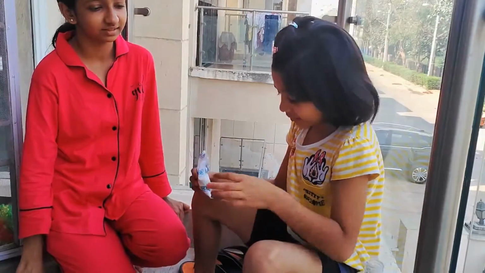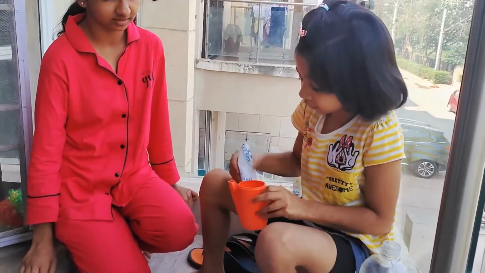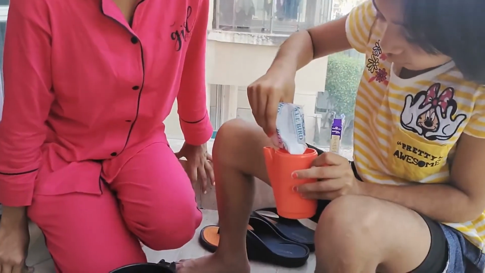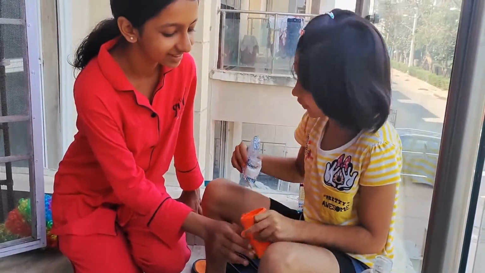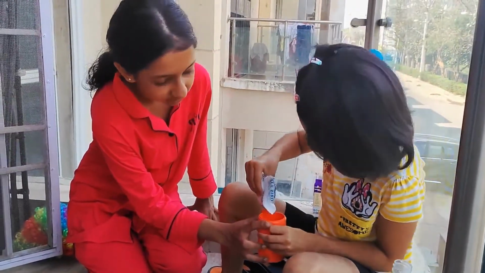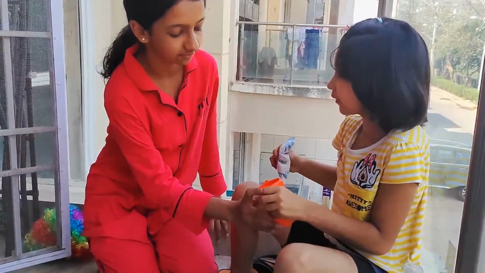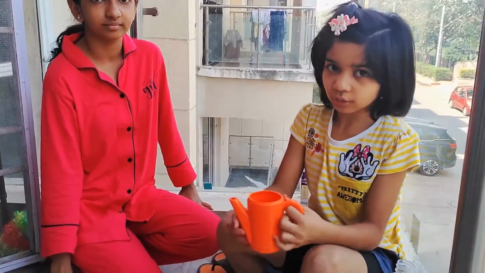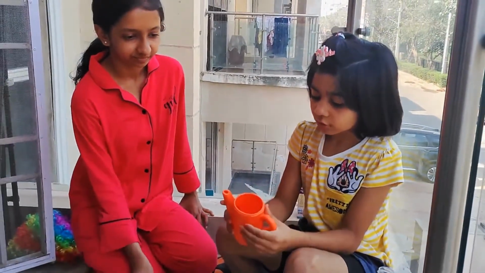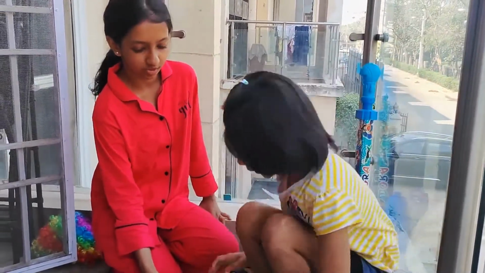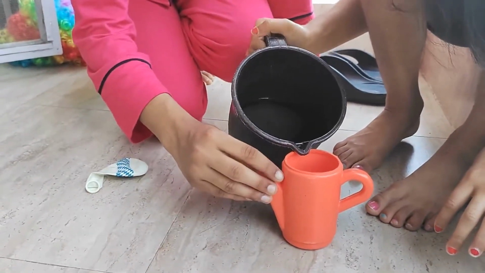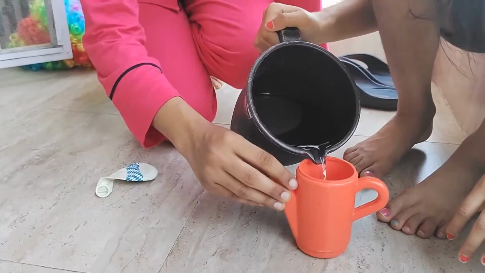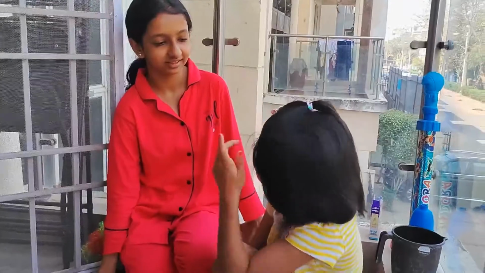And now I'm going to add baking soda into this small glass. That's enough. You add a little more. That's enough. Now add some more. And now I added some baking soda into this pot. Now you add some water. Tell me to stop, okay? Okay, that's it.